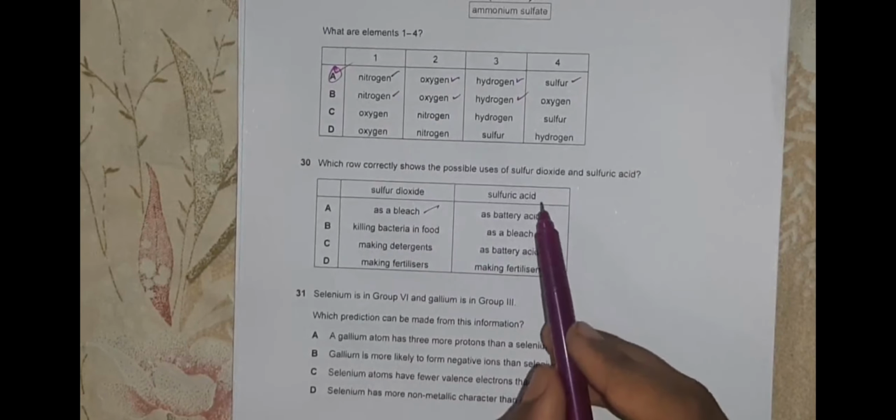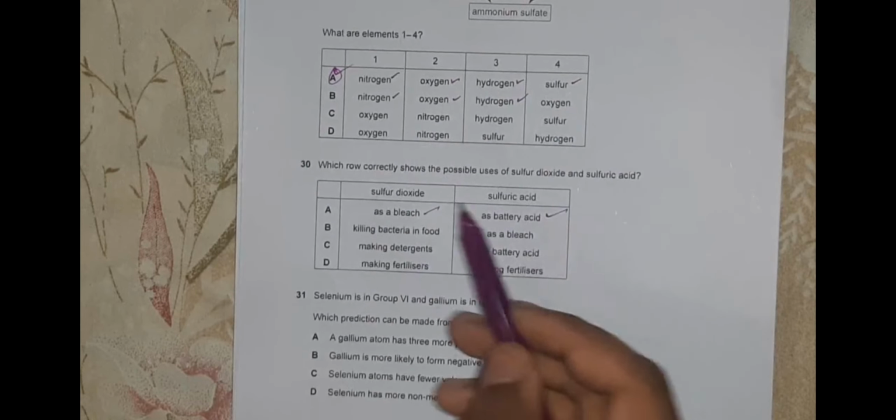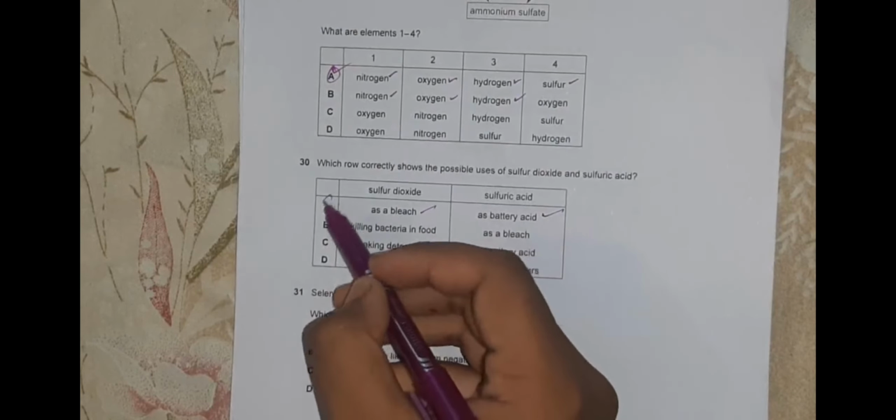So question number 30. Which row correctly shows the possible uses of sulfur dioxide and sulfuric acid? So sulfur dioxide is used as a bleach. Yes, it is used as a bleach. Sulfuric acid as a battery acid. So the first option, both are correct. So A is the best answer here.